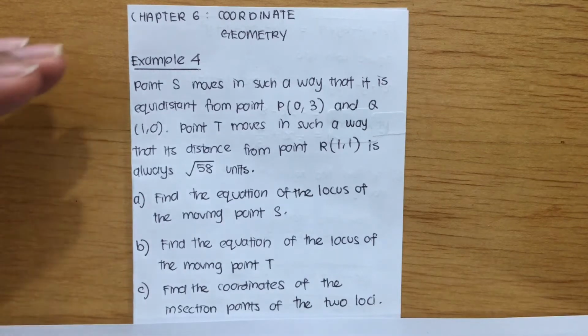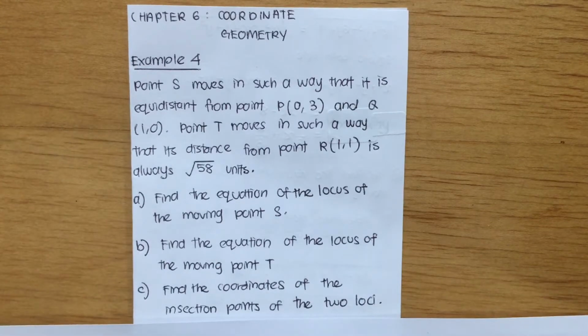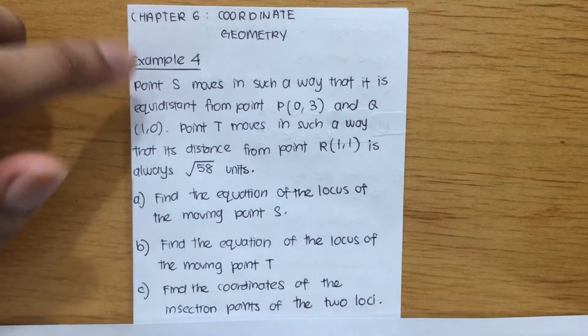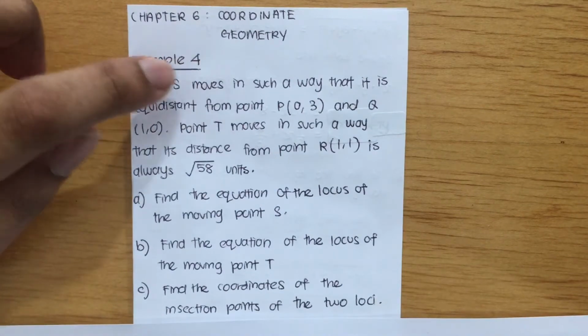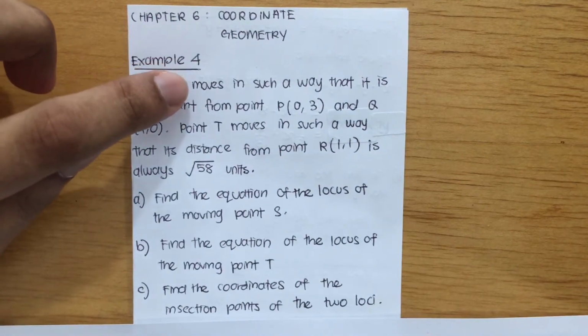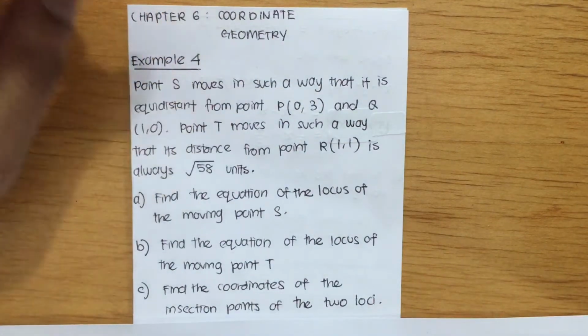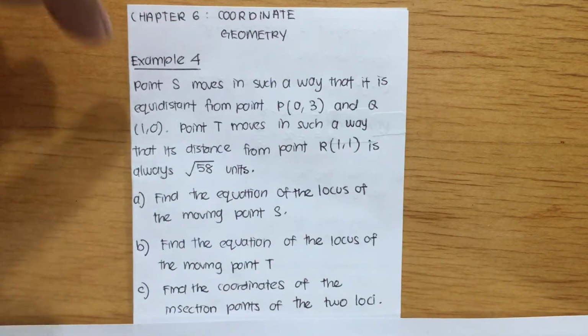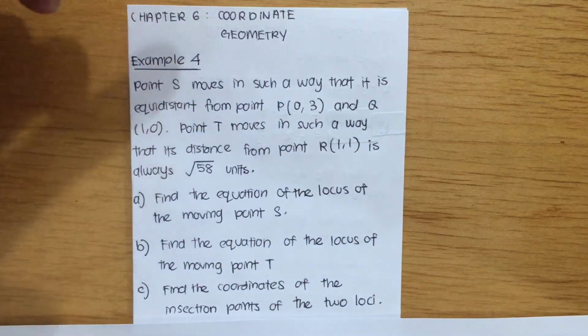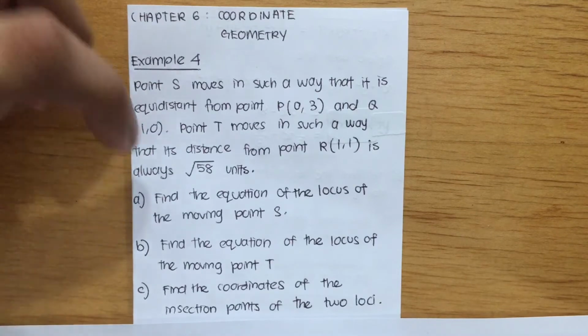As you see here, the questions are very lengthy and wordy. So don't worry, try to get the important information in the question. Point S is a moving point, so it's one locus, such a way that it's equidistant from point P to point Q. Point P is a y-intercept and point Q is an x-intercept. So equidistance means the point is moving in a straight line.